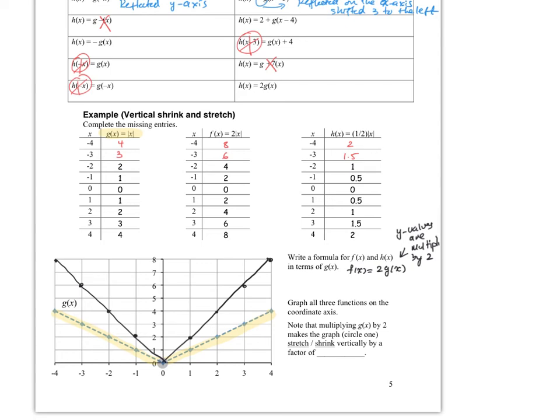Okay, now if we plug in h of x, this one is still 0, but now for 1 this will be half, for 2 this will be 1, and for 4 this will give you 2. So now this will be the graph for h of x.